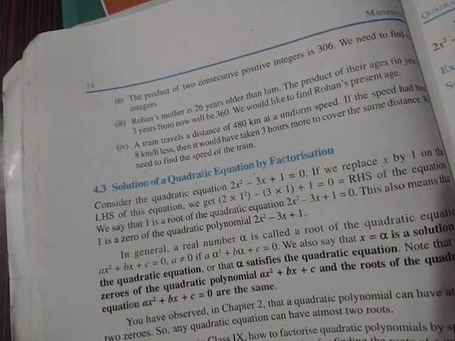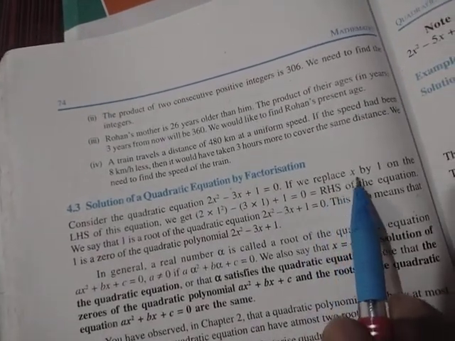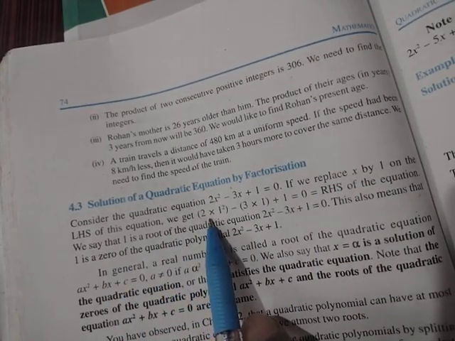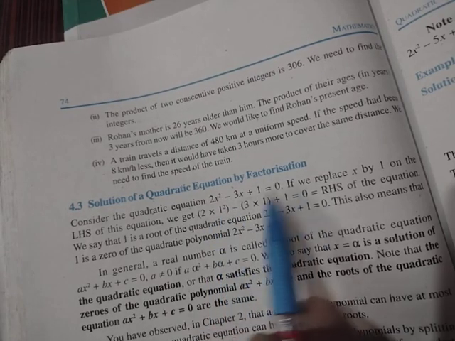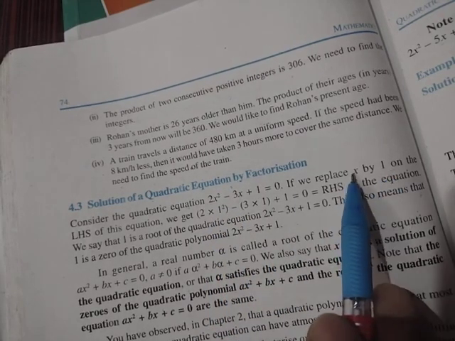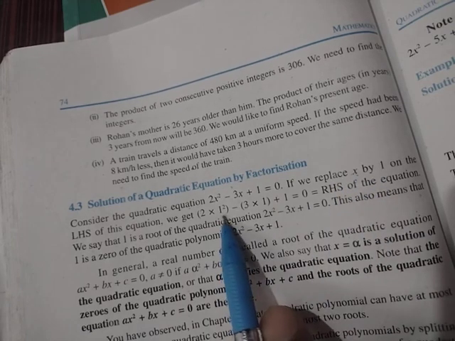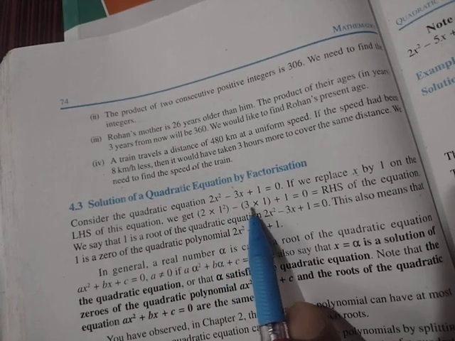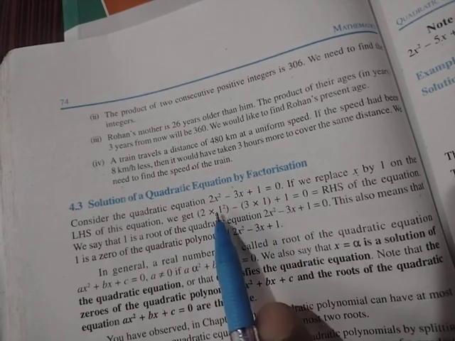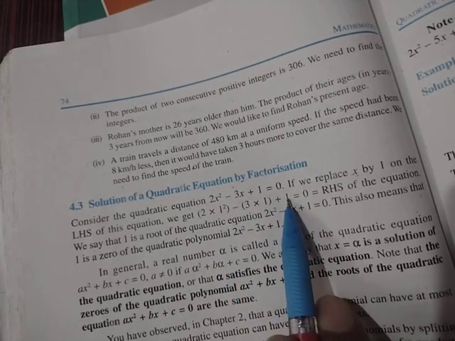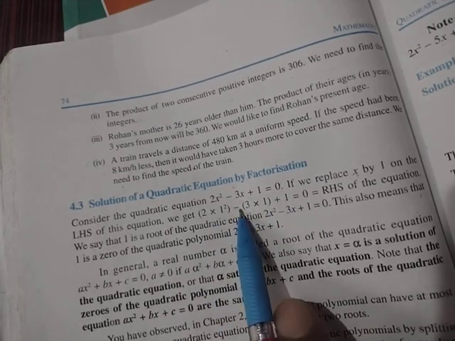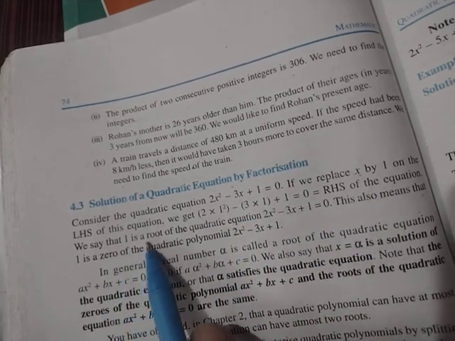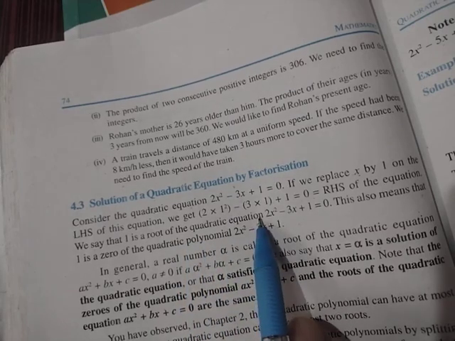If we replace x by 1 on the LHS of this equation, we get 2 into 1 square minus 3 into 1 plus 1, means 2 minus 3 plus 1, means 2 plus 1 minus 3, that is 3 minus 3 equal to 0. RHS of the equation is 0, so we say that 1 is a root of the quadratic equation.